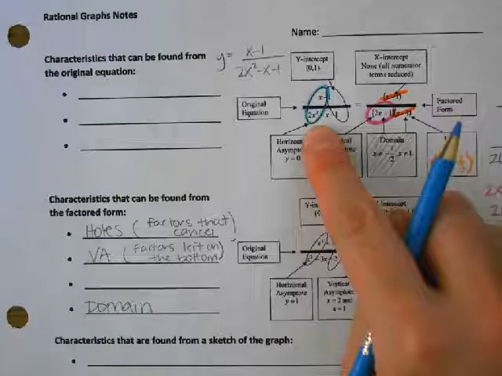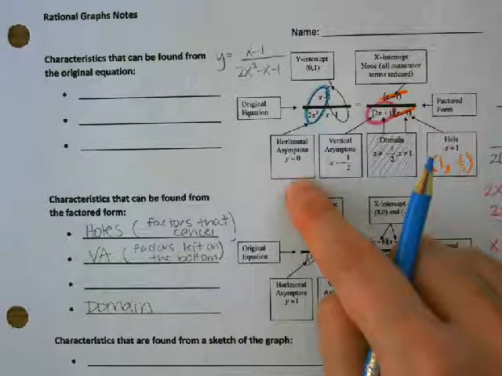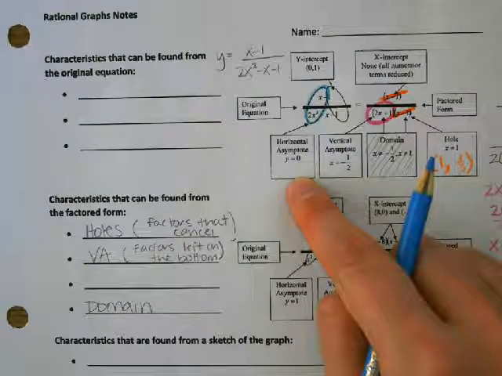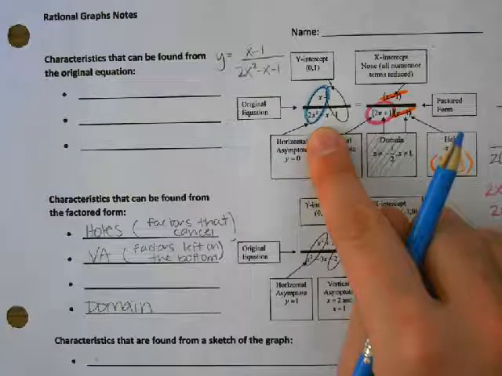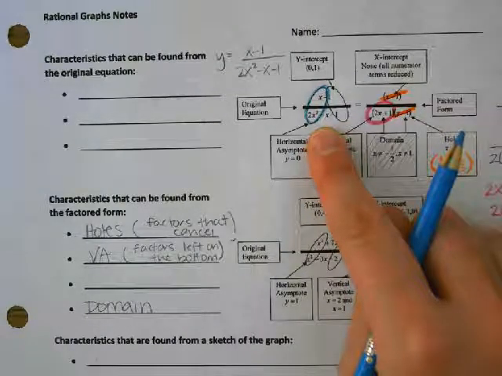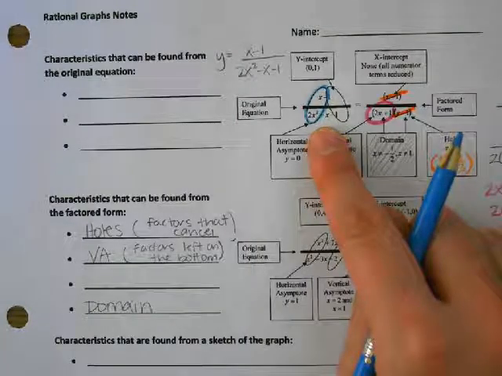So how does this tell me that my horizontal asymptote is 0, y equals 0? Anyone know why it tells me? You might have to look at your notes from the video. Oh, because the degree. The degree? Bottom, yeah. The denominator is bigger than the one.